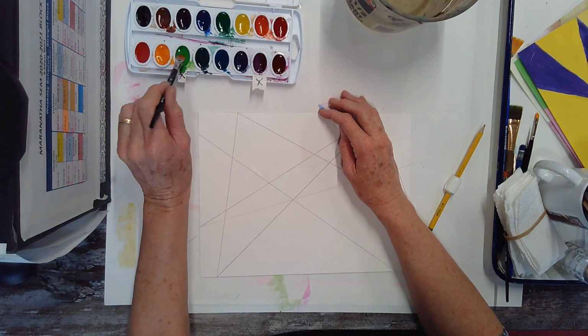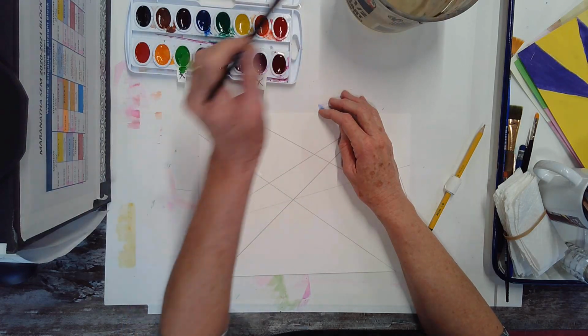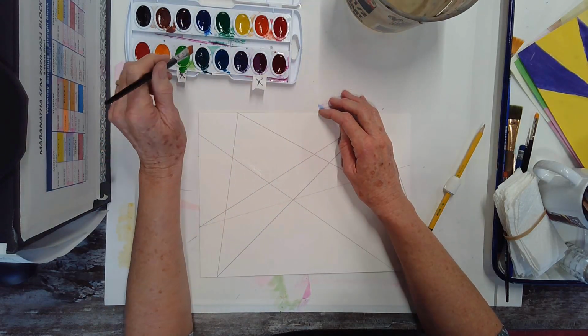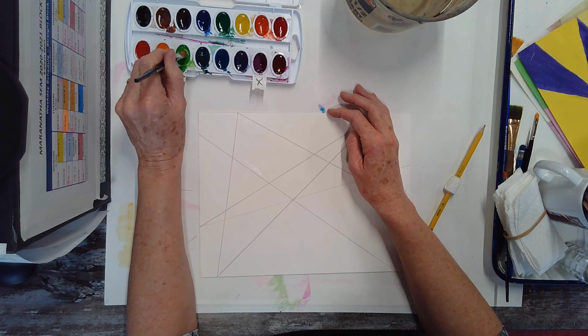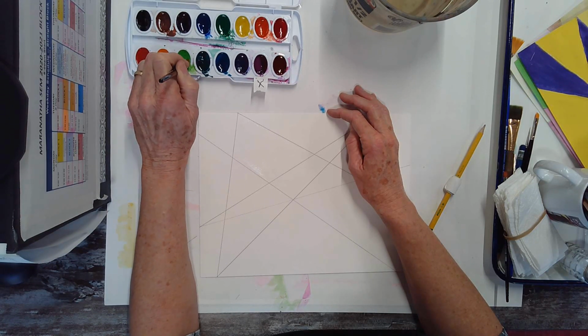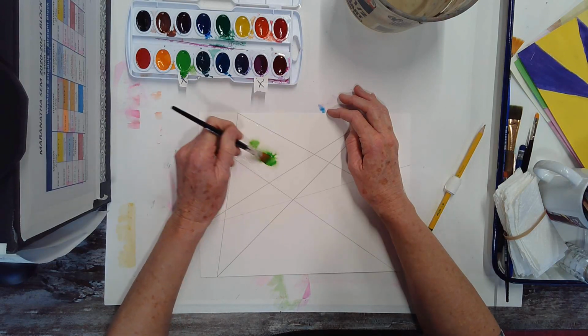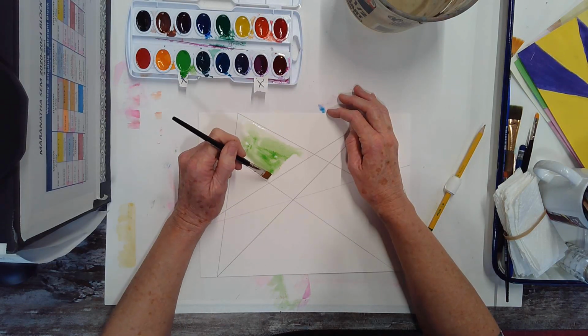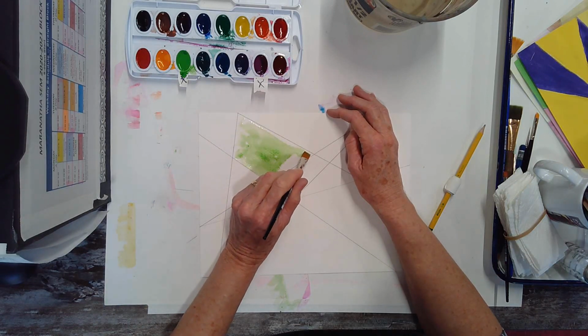I'm going to get a little more water in there. Okay, so to get started, I'm just going to put my two color opposites, and I want it pretty strong because this is going to be my center of interest. So see how it's wet already, and I'm not getting any uneven areas.